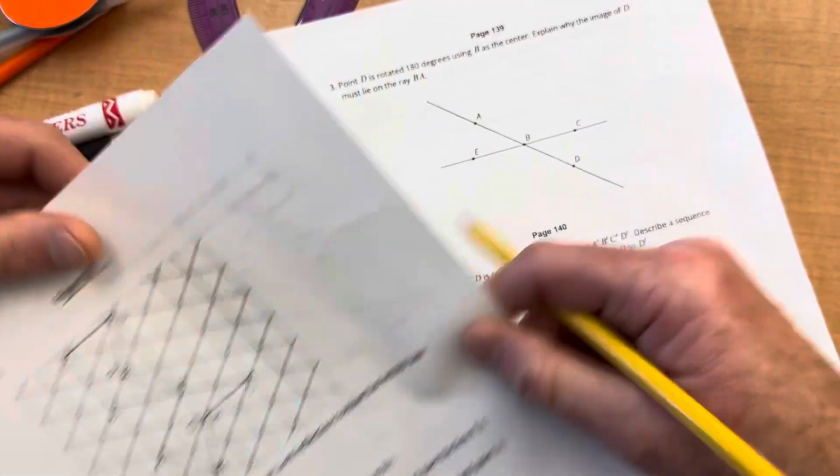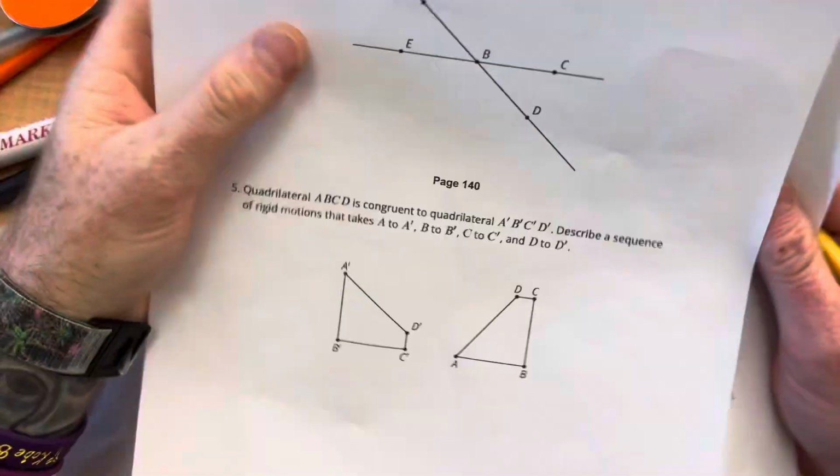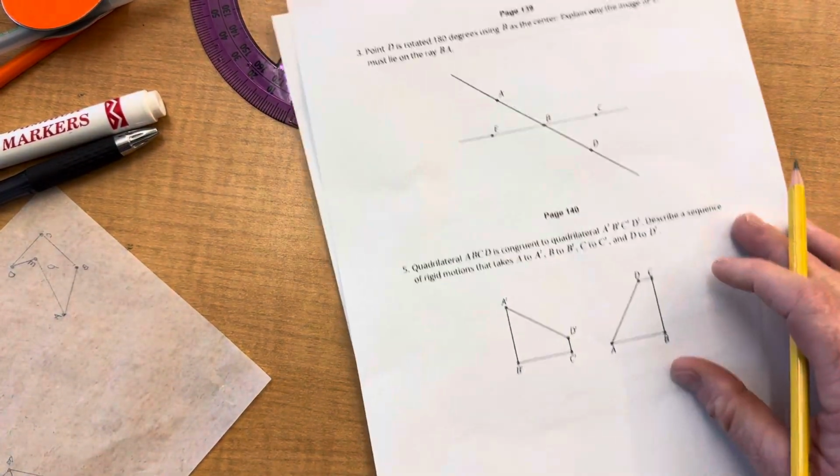Okie doke. Next one is on page 139. We're almost to the end. I've got 1, 2, and 3 problems. And then got a meeting.